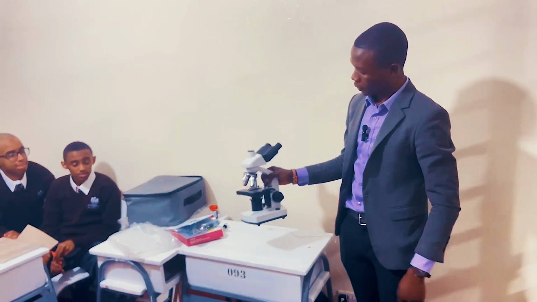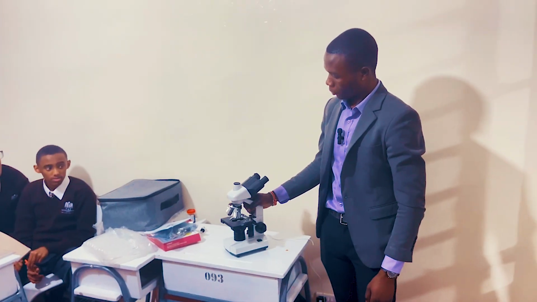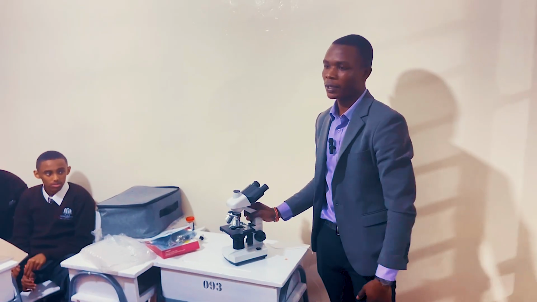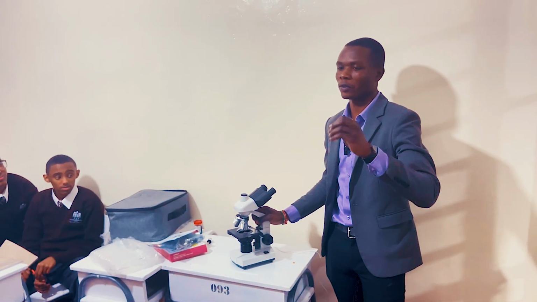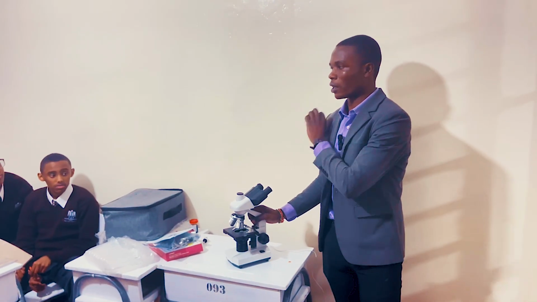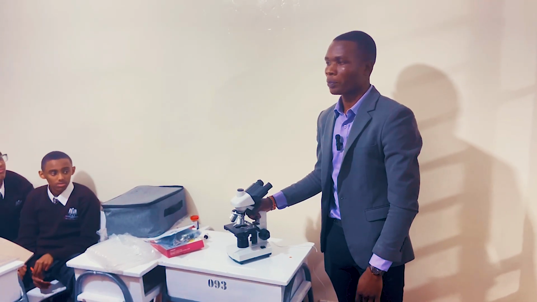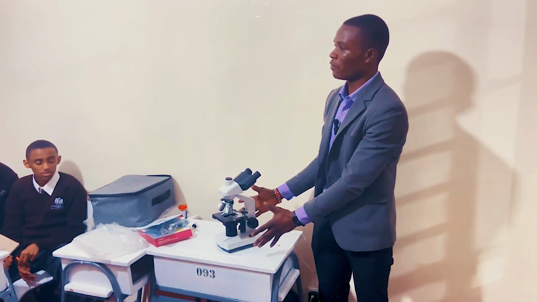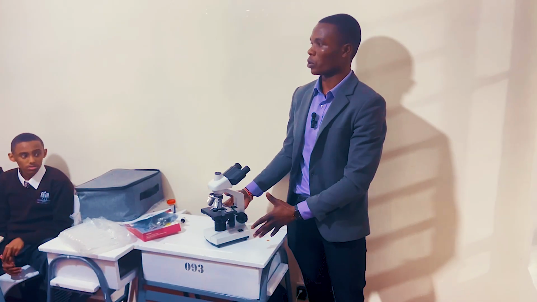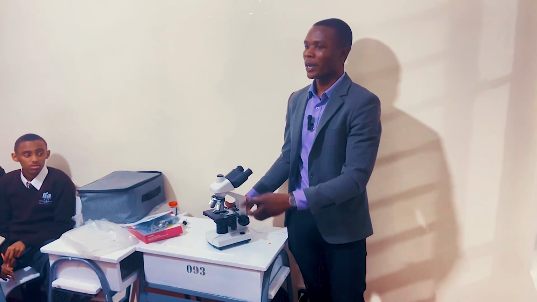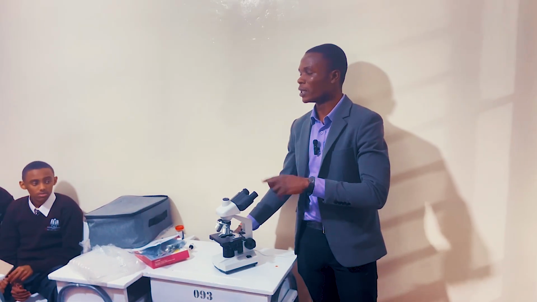So this microscope is a modern one. It has a bulb inside it to improve the visibility of whatever you are going to view under the microscope. Any question up to there? Good. So that one is all about this device. We are through with this device. Now I want us to move to the second thing before we start using it.